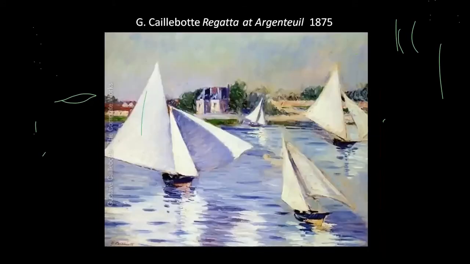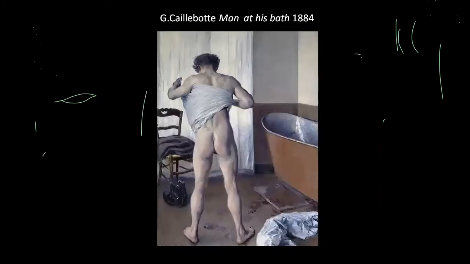Now, he also at this time becomes the chairman of the boating society. He becomes the mayor of Petit-Gennevilliers. He designs his own boats. And actually at this stage, he no longer really exhibits much in Paris at all.